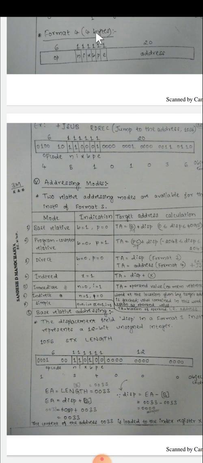Format number 1 takes 1 byte, format number 2 takes 2 bytes, format number 3 takes 3 bytes. Similarly, format number 4 takes 4 bytes. So this 4 bytes is nothing but 6 plus 6 is 12, 12 plus 20, that is 32. Total 4 bytes means 8 into 4, 32. Sorry, I told you 34 by mistake.